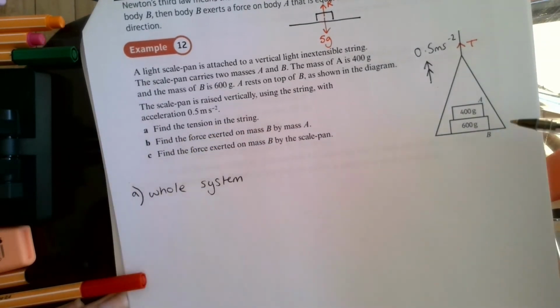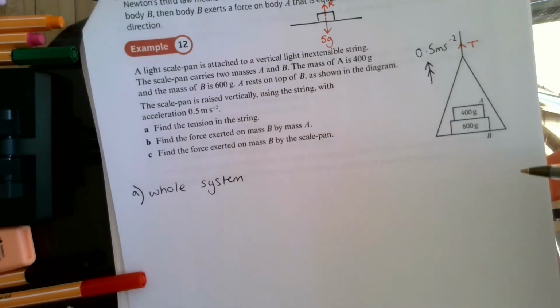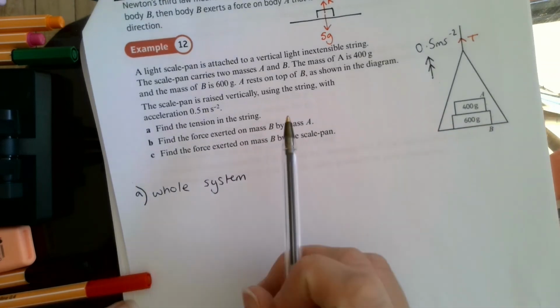And I'm allowed to do that because these two masses are always staying in contact. They're always staying in contact with the steel pan. Nothing is moving relative to each other, so it's all fine. And so find the tension in the string.